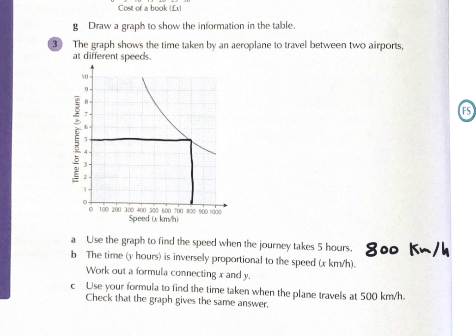For example, for 8 and 500, if you multiply 8 by 500, you get 4,000. So the relation between them is y times x equals 4,000, or x times y equals 4,000. Same.